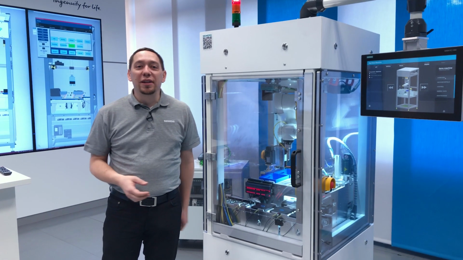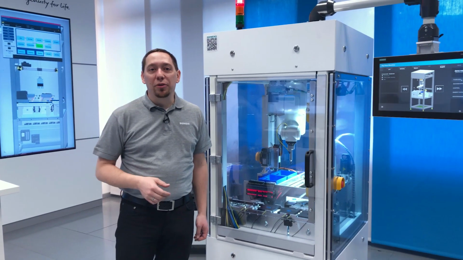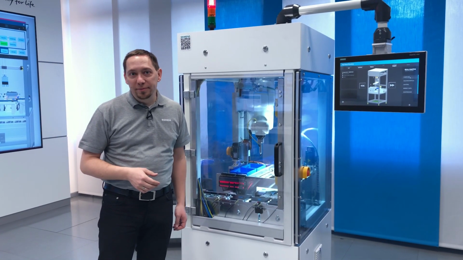Now you have seen how you can get your program up and running very quickly with the help of software units. Good luck with your implementation.